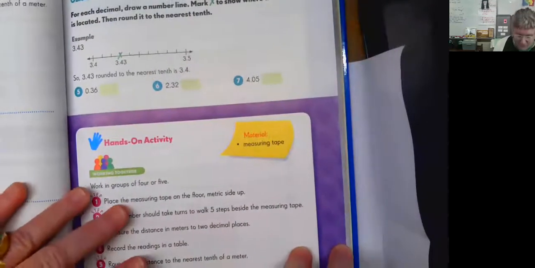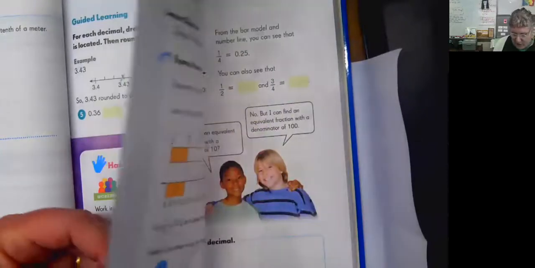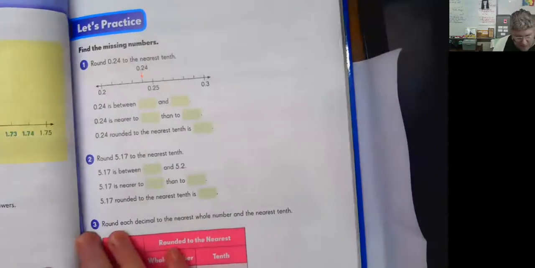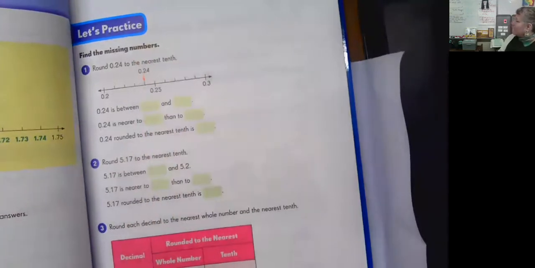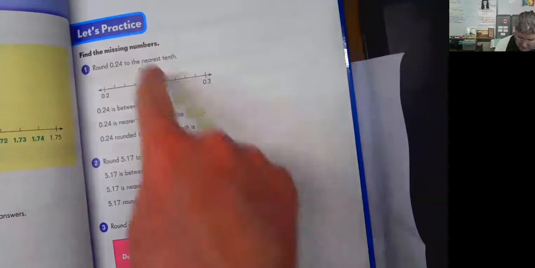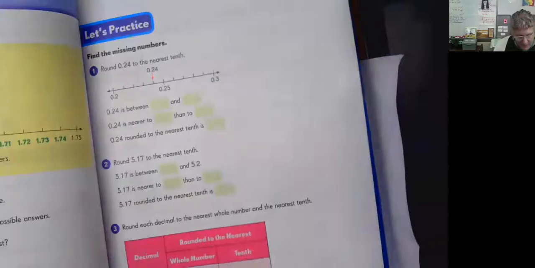I didn't give you one. So we'll do 5, 6, and 7, and then we're going to look on the next page. We're going to talk a little bit about this, and then we'll do, I think we're doing 41, right? So we'll do this page, and that'll be pretty easy to do. That's all we have to do, okay?